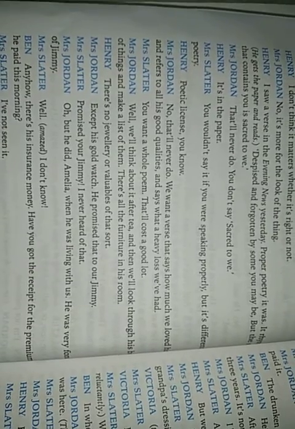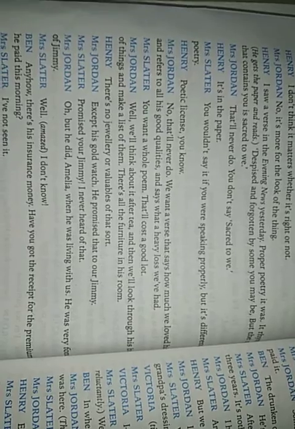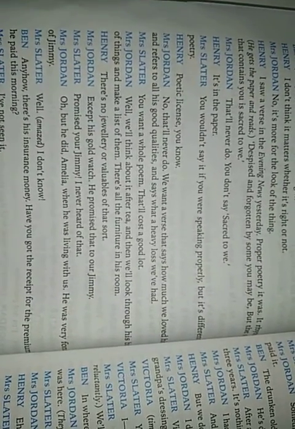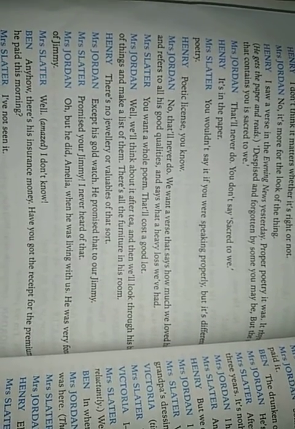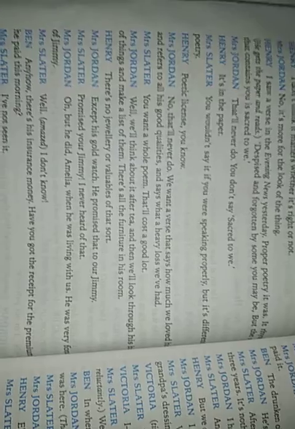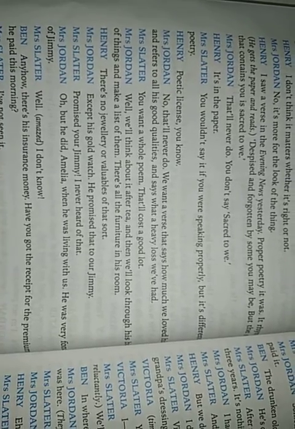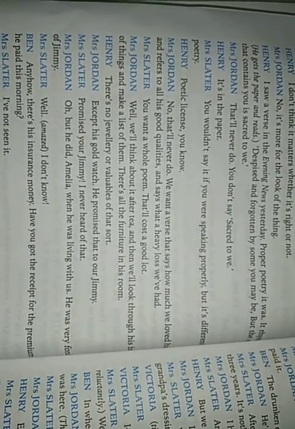So, till now, they were discussing the poem, the poetry. Mrs. Jordan, that is Elizabeth, was saying to her sister, we'll think about it after tea, and then we will look through his bits of things and make a list of them.